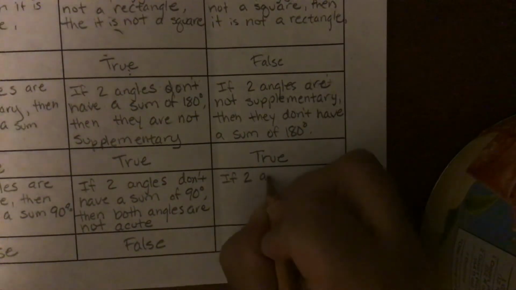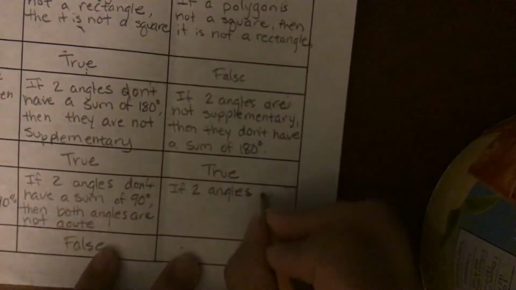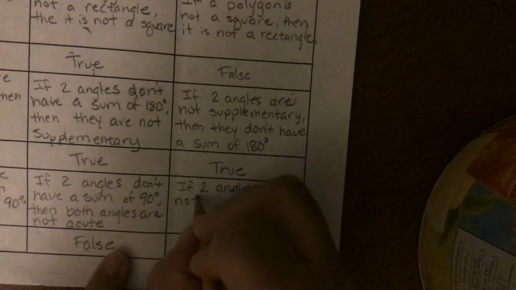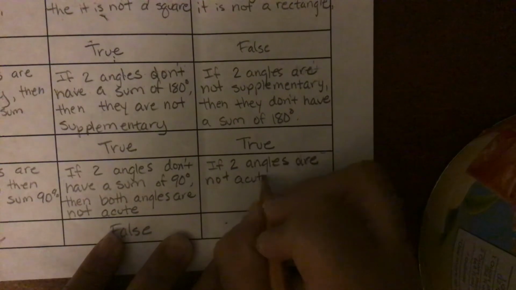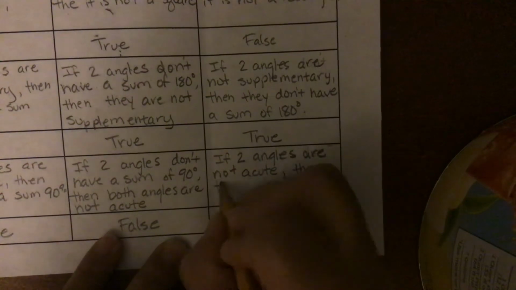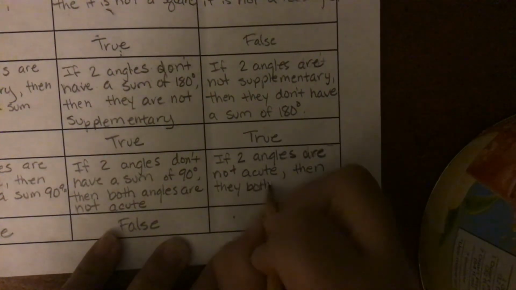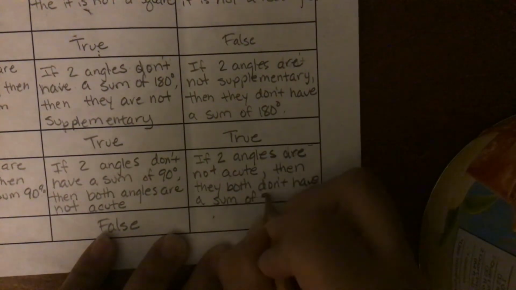If two angles are not acute, comma, then they both don't have a sum of 90 degrees.